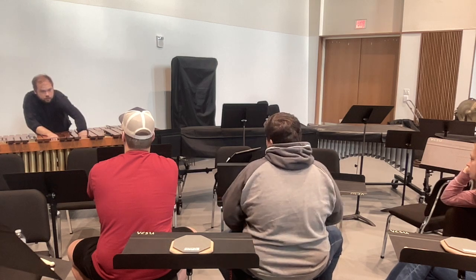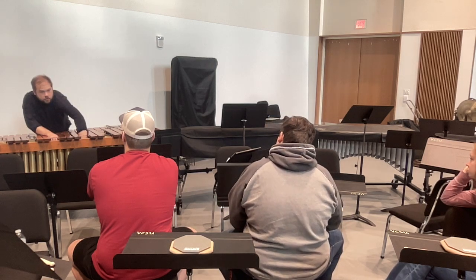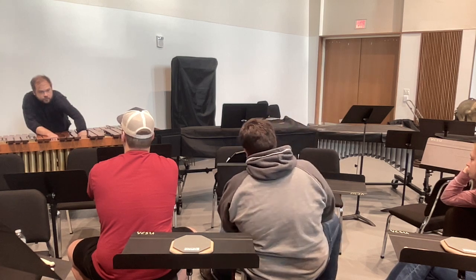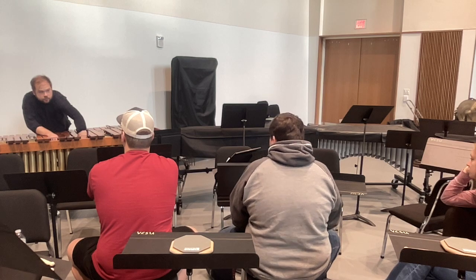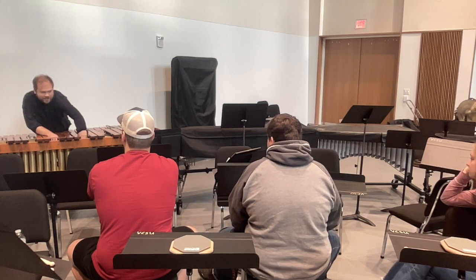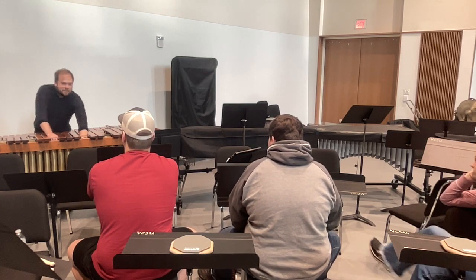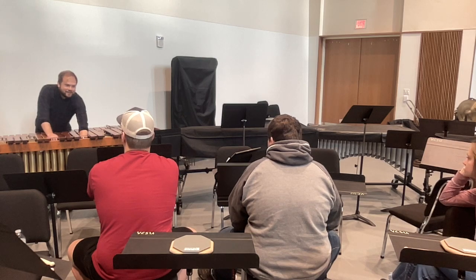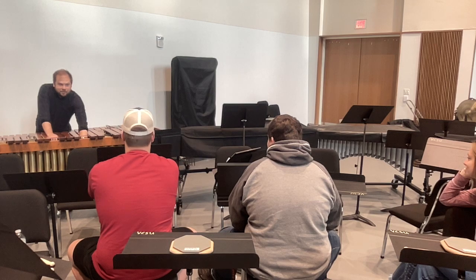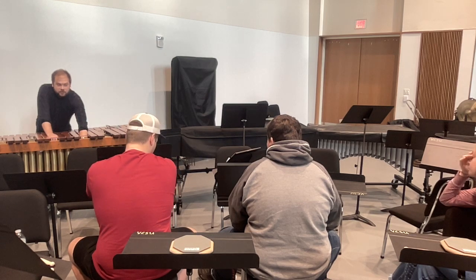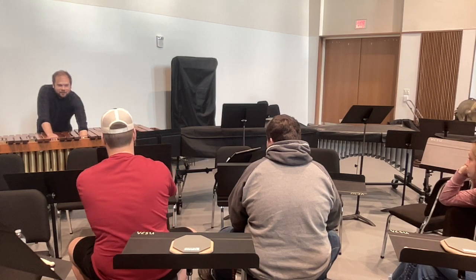Does anyone know what these are called? Resonators. It's kind of a deceptive title because what do you assume the resonator is going to do? Well, it's gonna resonate. What does that mean though? Does it make the sound longer? Fuller? Nah, everyone doesn't want to be wrong.